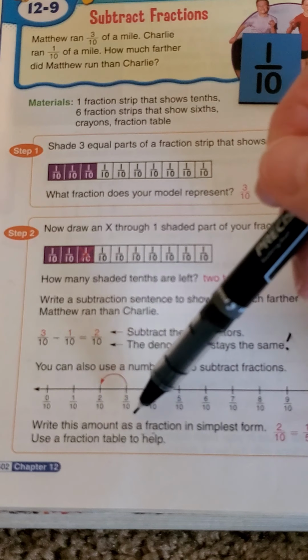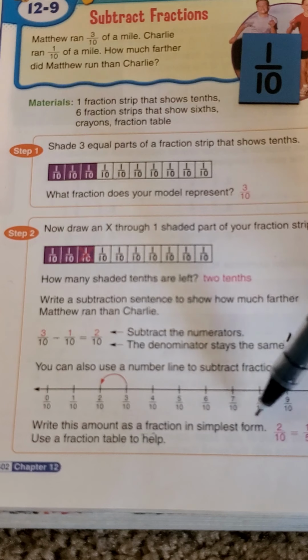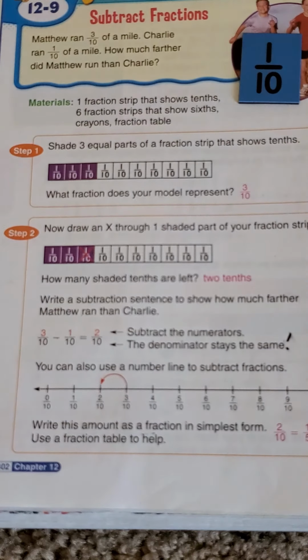Write this amount as a fraction in its simplest form. So 2/10, we have to simplify it. It's giving you the answer of 1/5. Do you remember how to do that? Let's do that together, okay? We've got 2/10, and we're going to simplify 2/10 and make it simple. Now, they told us it was 1/5 in the book.